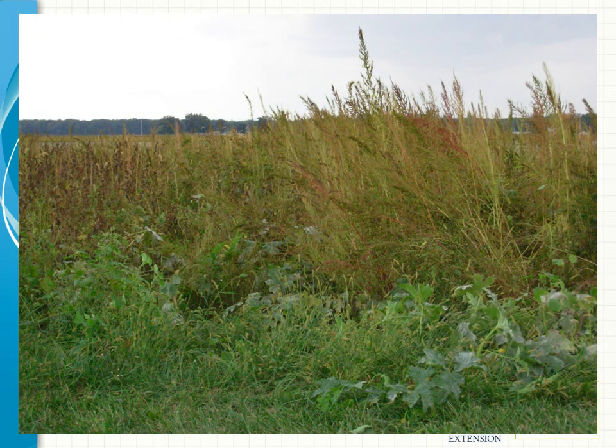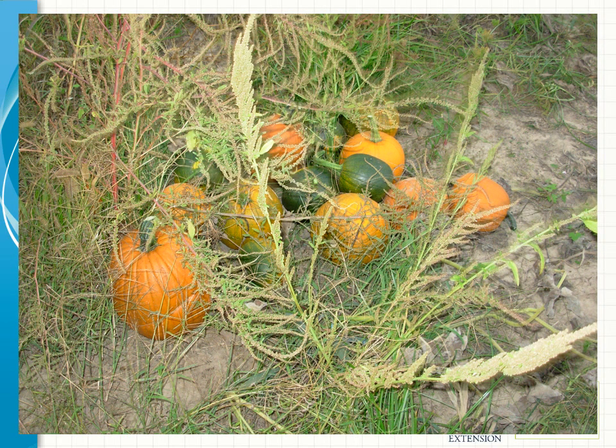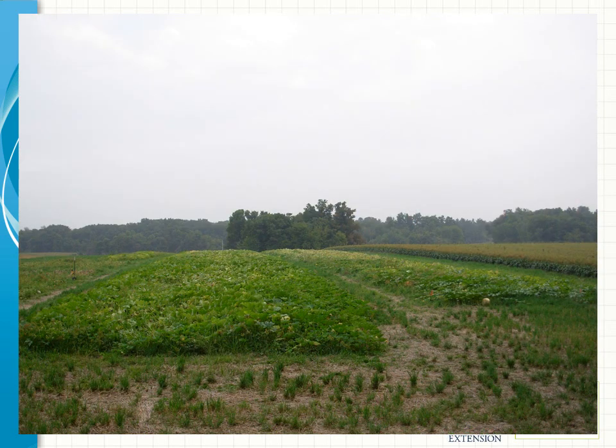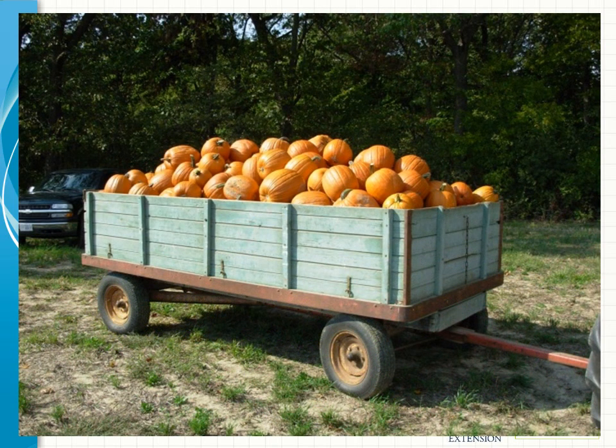So this picture shows what a pumpkin field can look like if weeds are left unmanaged and competing with the crop. And subsequently, this represents the type of harvest that you'll get from a field with that level of weed competition. On the other hand, this shows a picture of some pumpkin fields where weeds have been managed to the best of their ability. And then subsequently, this is the type of harvest and the volume of harvest that you'll get from that. So, which do you want on your farm?